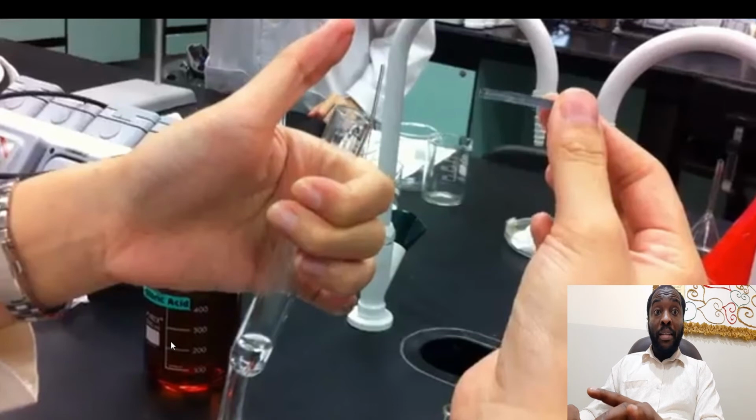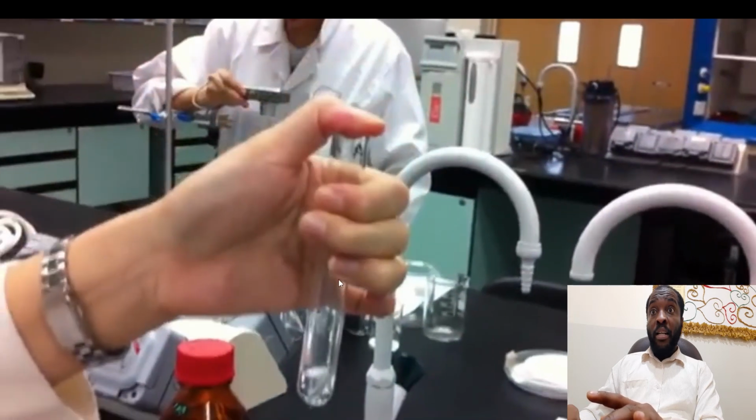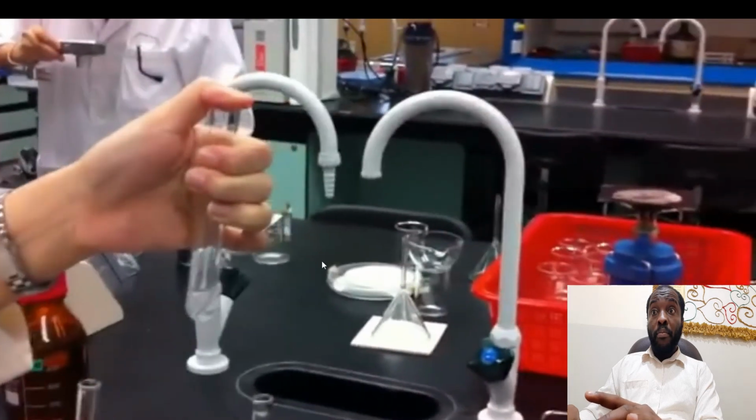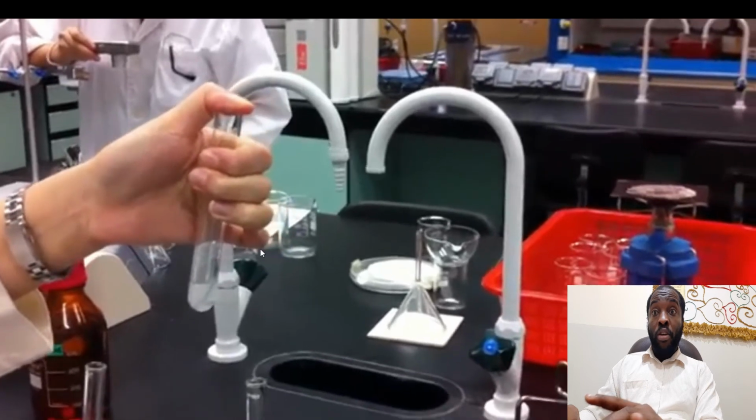Before us we have a chemist holding a metal strip, and on the other hand we have probably an acid, and you know that when an acid reacts with a metal, a gas is produced. So let's see what it's going to do. Okay, so he's dipping the metal inside the acid and he's covering so that the gas produced should not escape, and the gas inside is surely hydrogen.